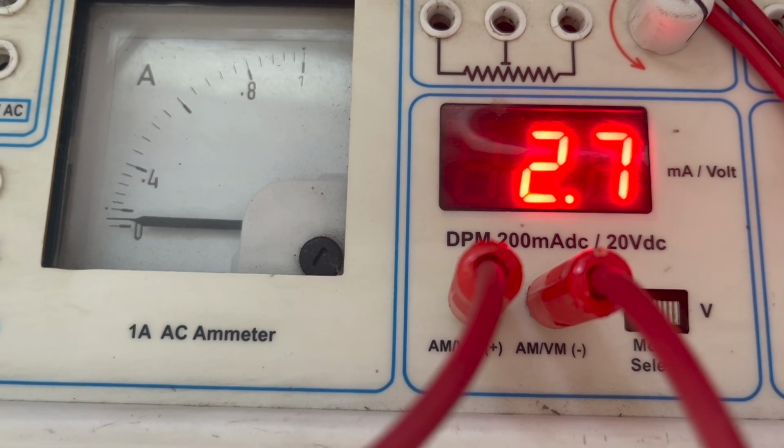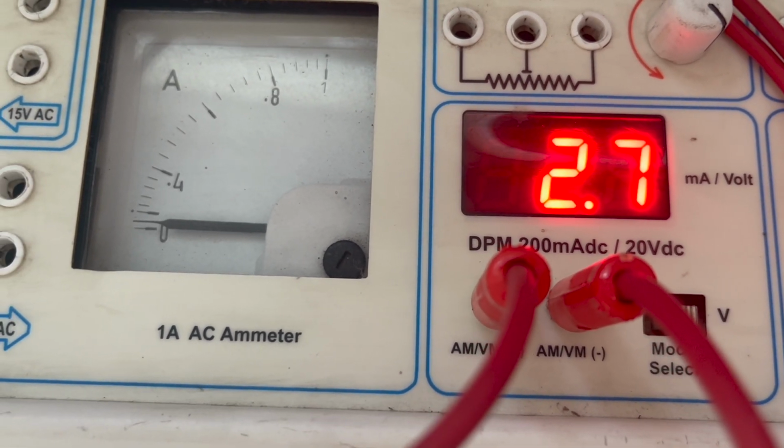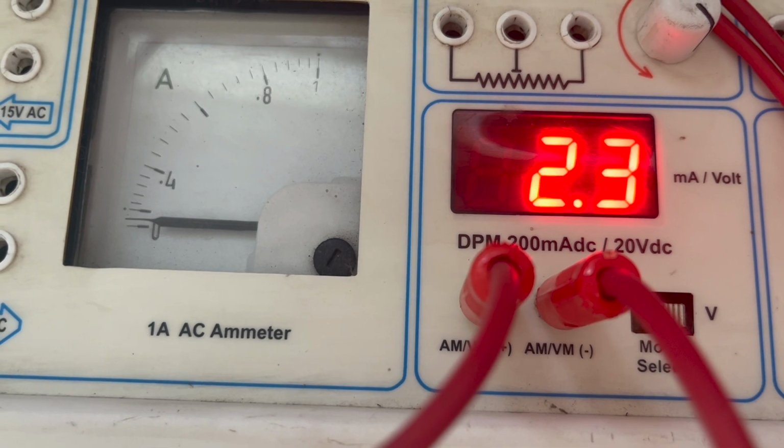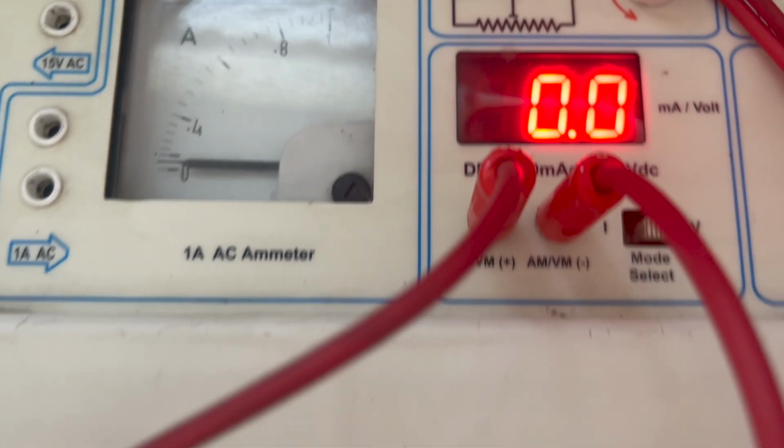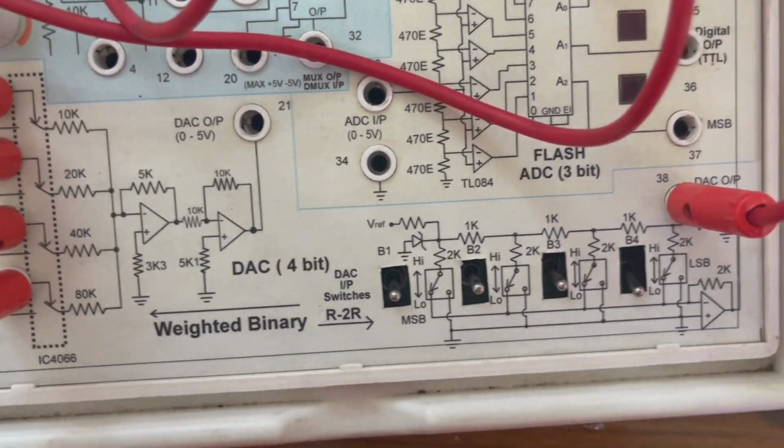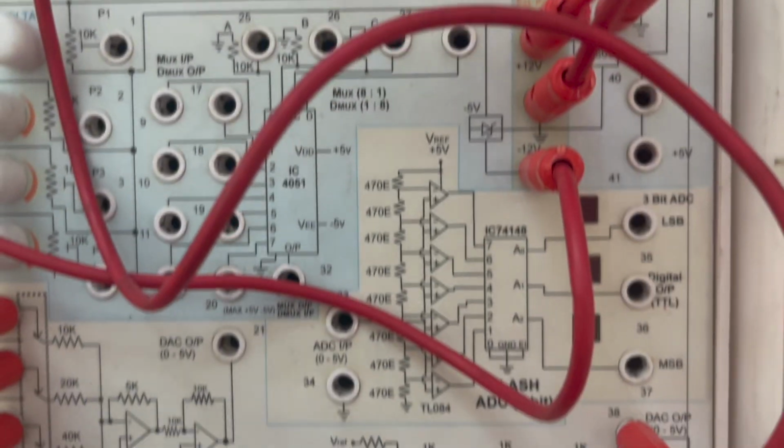Now we are reducing the value with the help of the switches. You can see here all the switches are at 0 position and the value is 0 volts. This is how this circuit works.